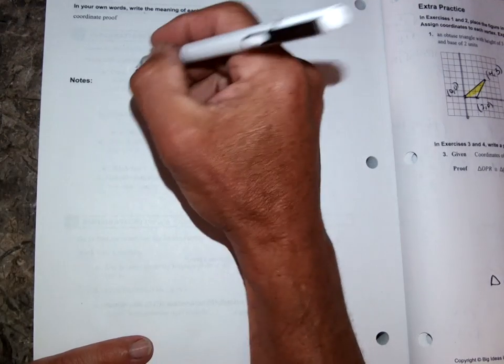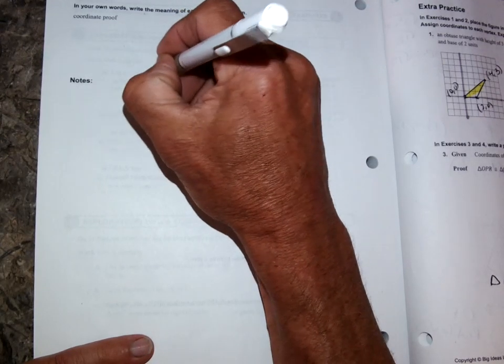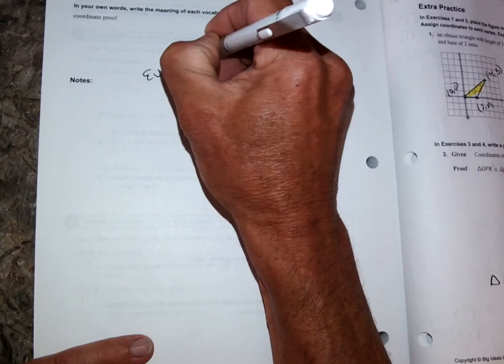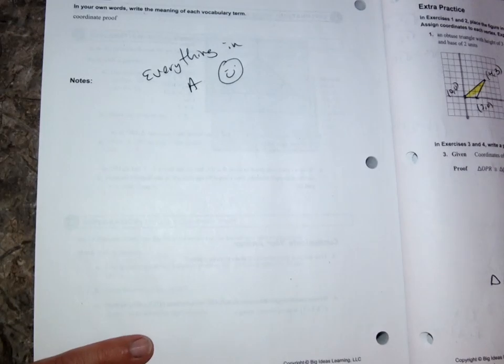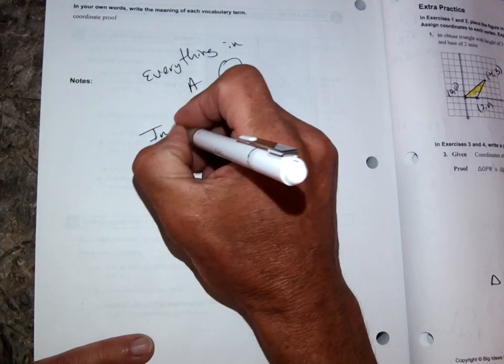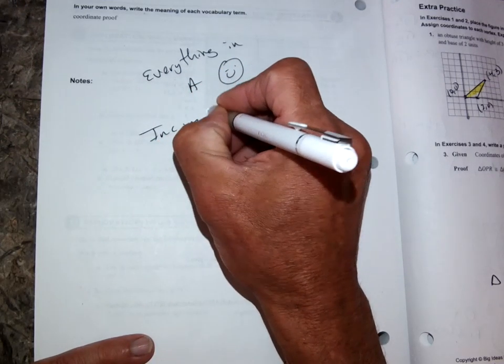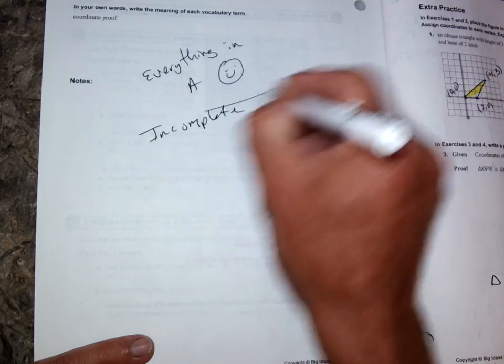Now, look at this. If everything's in A for U, right? And then from there I'll go, whether part of it's in B, some of it's in C, very little is in D, hardly anything at all, then it's called an incomplete. Most of you are looking at A's or B's.